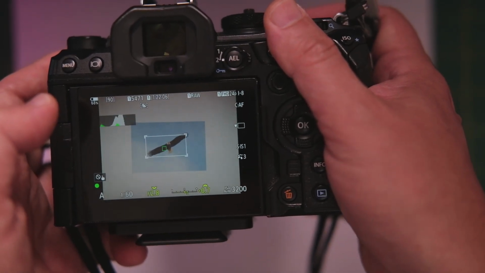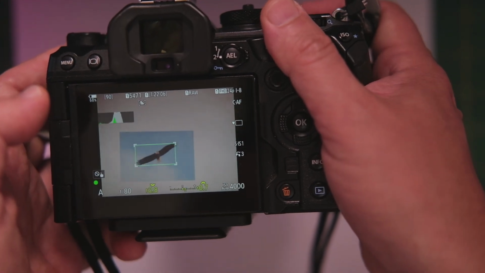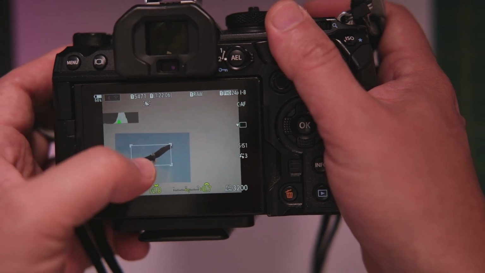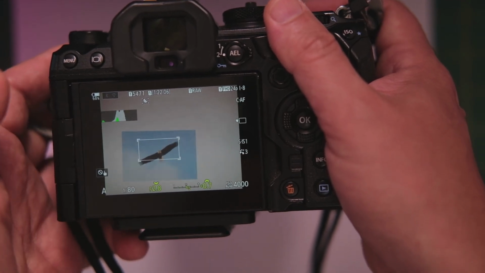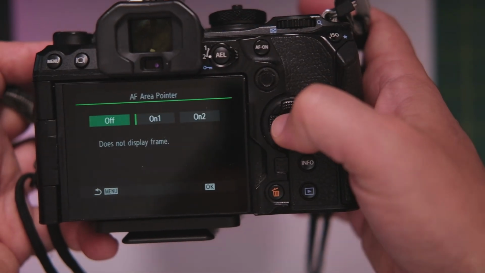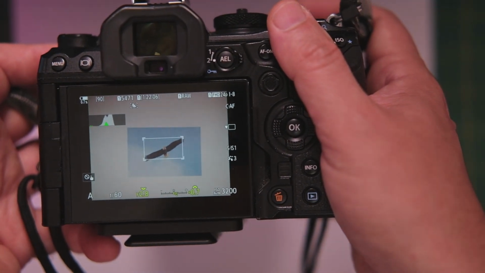Hopefully you saw that. As soon as it gets a lock on possibly the head or the face, you'll get a small green dot to let you know that it found the eye. Then of course you can turn all that off completely, like this. All right, so hopefully that answers your question. If not, just let me know and I'll try again.